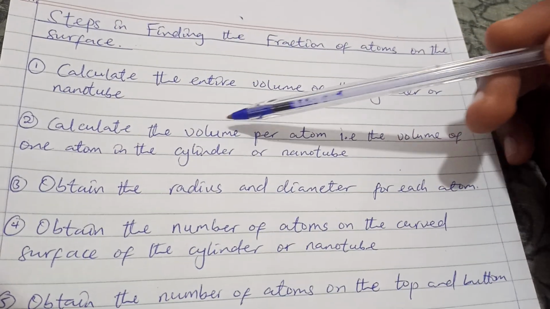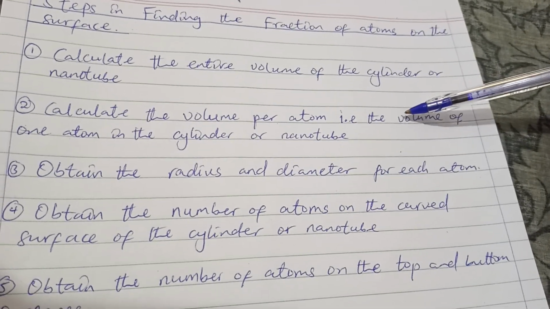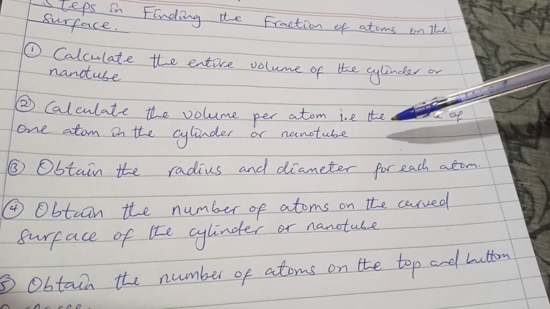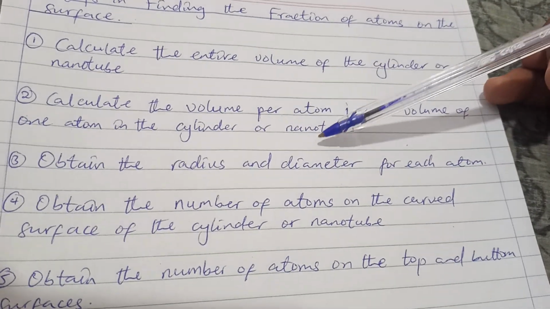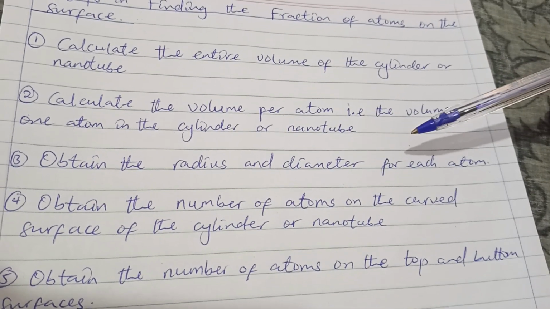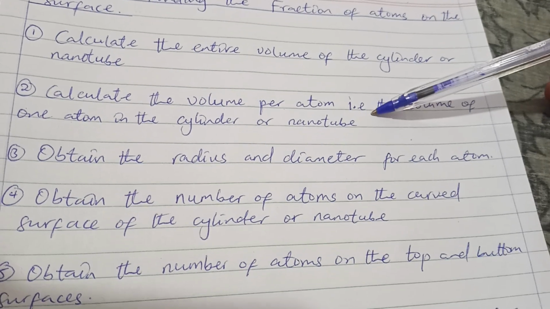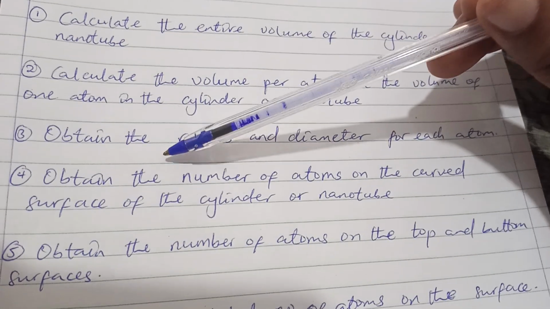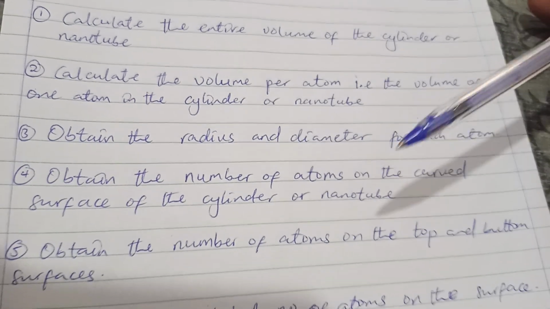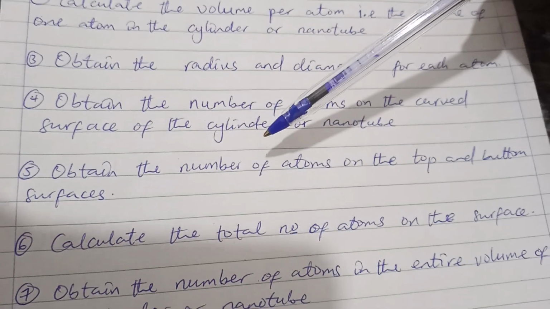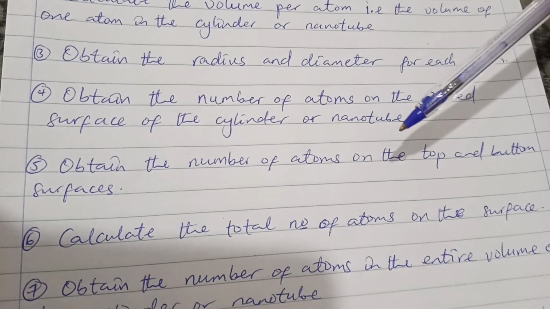Then you calculate the volume per atom, that is the volume of one atom in the cylinder or the nanotube. Then you obtain the radius and diameter per atom, that's the same as the radius of one atom that you've calculated. Then you obtain the number of atoms on the curved surface of the cylinder or the nanotube. Then you obtain the number of atoms on the top and bottom surfaces.